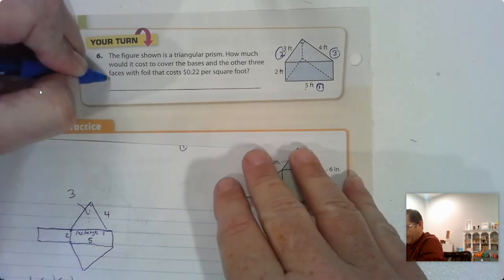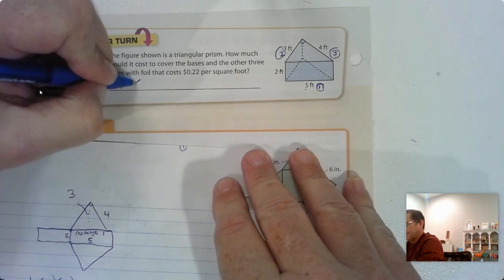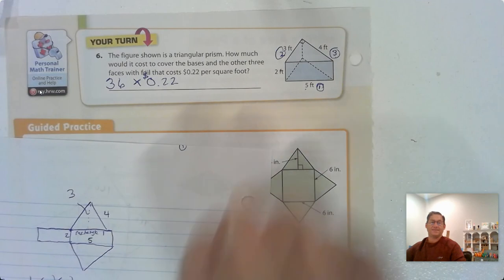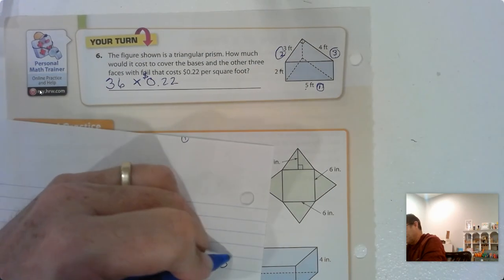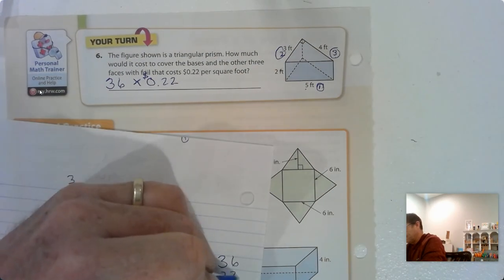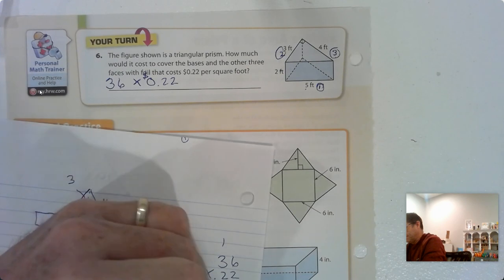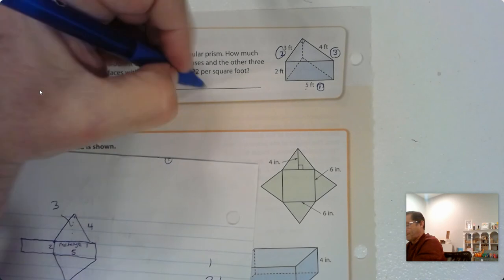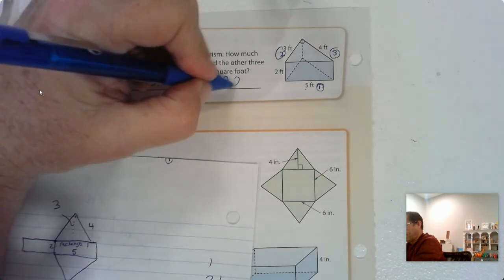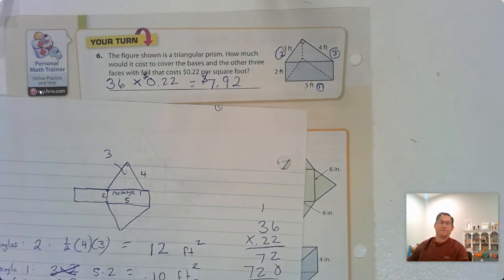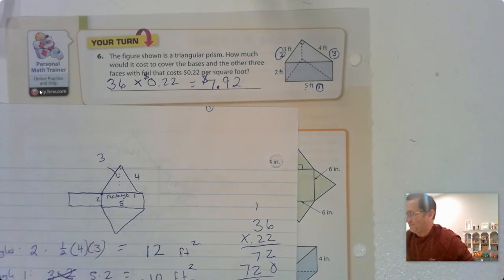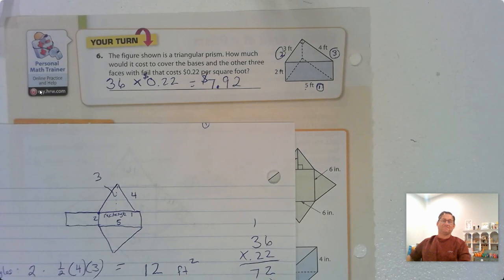So it would be 36 times 22 cents. $7.92 would be the cost.